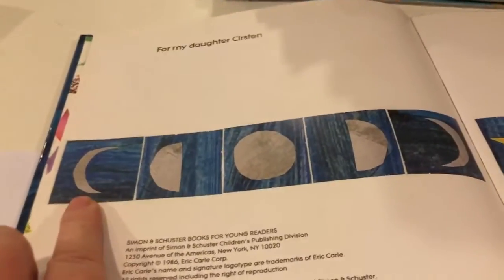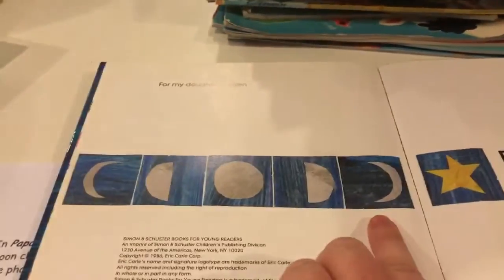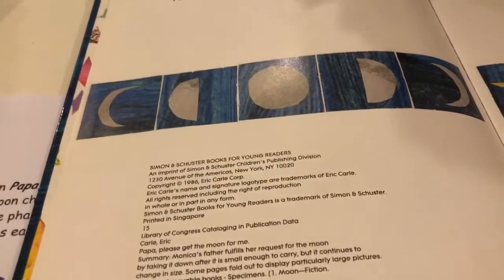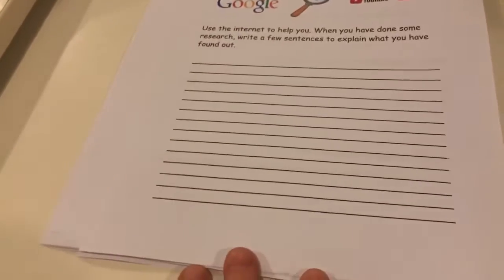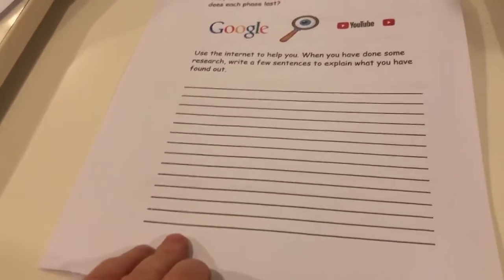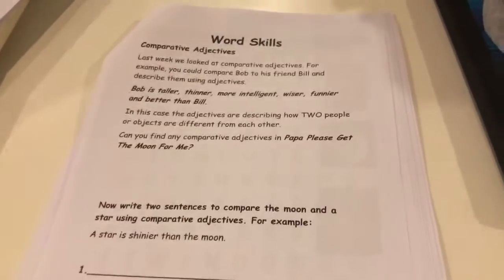Then just a little research project, not a huge one this week, but as we saw at the very beginning of the story, we could see how the moon goes from being a sliver to a half moon, a full moon, back to a half moon and back to a sliver again. These are the phases of the moon and they actually have names and there's a reason behind it. So see what you can find. Have a little look on YouTube and see what videos you can find to explain the phases of the moon. When you've found out some information, you could just write a couple of sentences. Actually, maybe you could even draw a picture, if you prefer, to explain how the different phases of the moon work.